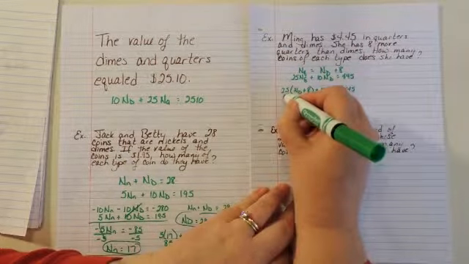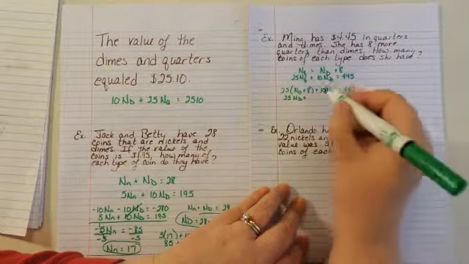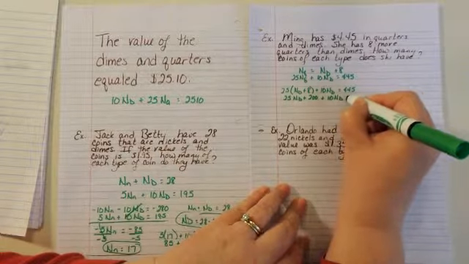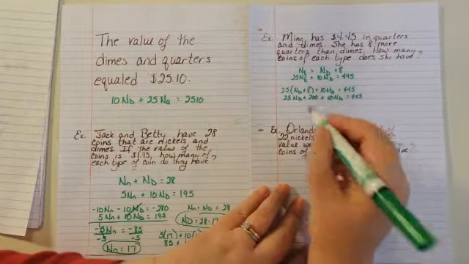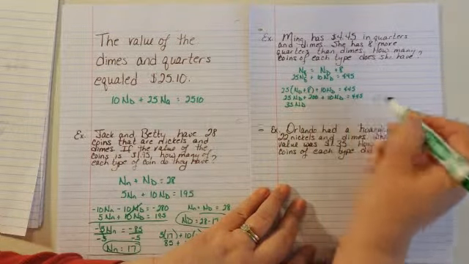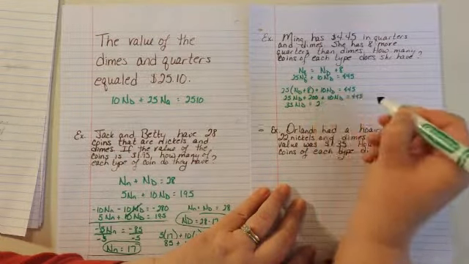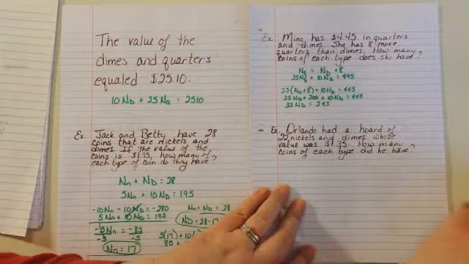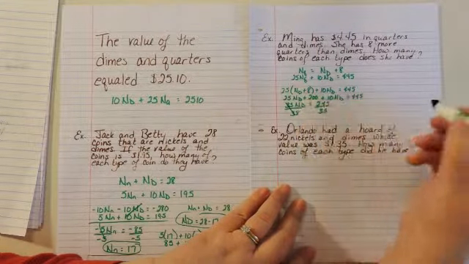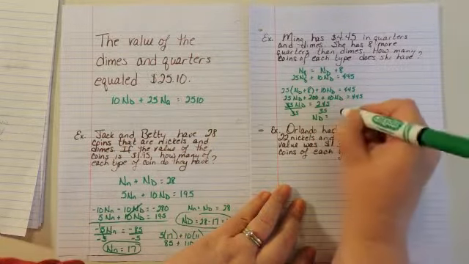Okay, now we have 25 times the number of dimes plus 25 times 8, which is 200, plus 10 times the number of dimes equals 445. Okay, let's clean this up. We have 35 times the number of dimes. If we subtract 200 from both sides, then 35 times the number of dimes equals 245. Right? And now we can divide by 35 to solve for the number of dimes. And our number of dimes is going to be 7.